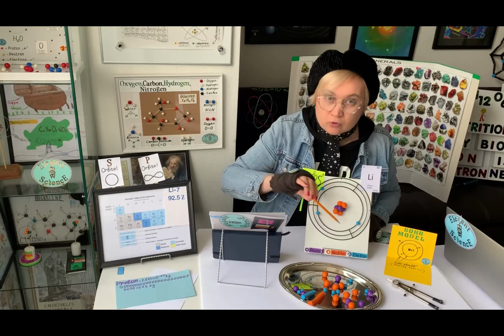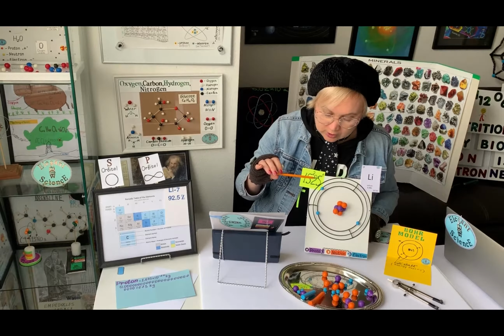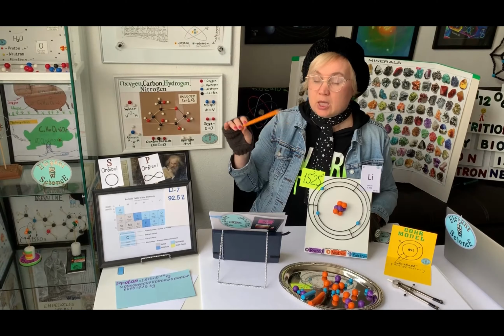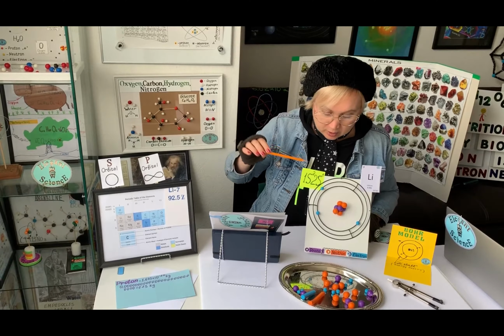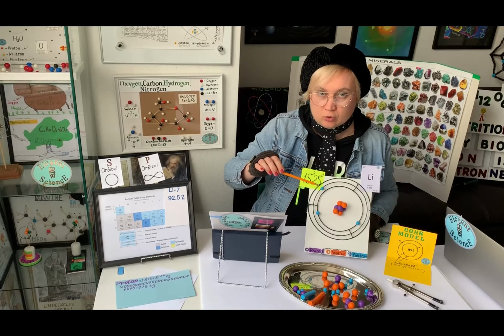2 stands for the 2nd electron shell. We just put our electron on. S means that this electron is in an s orbital, and 1 means that we've got 1 electron.